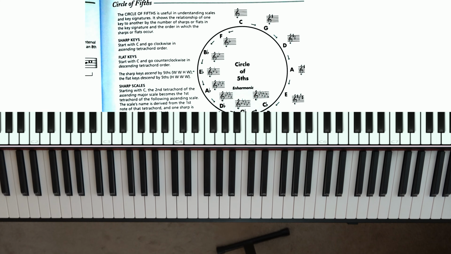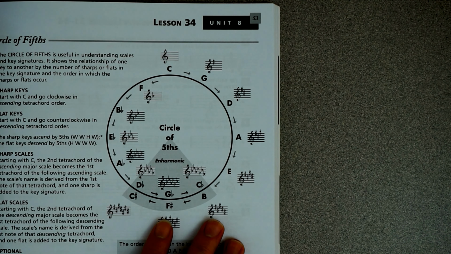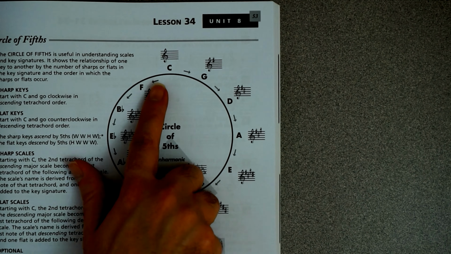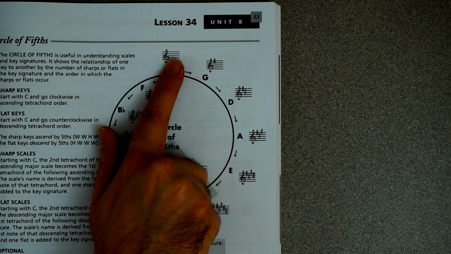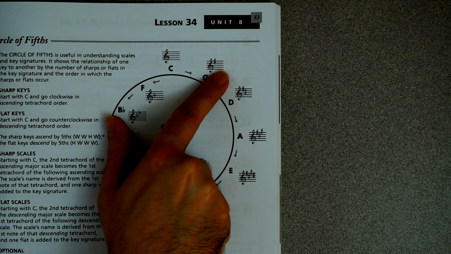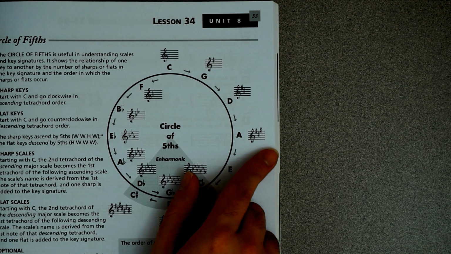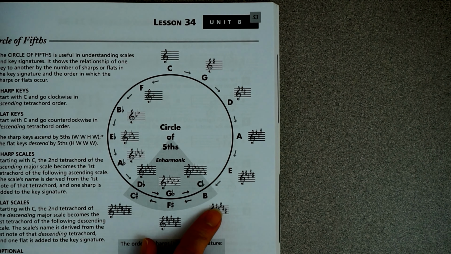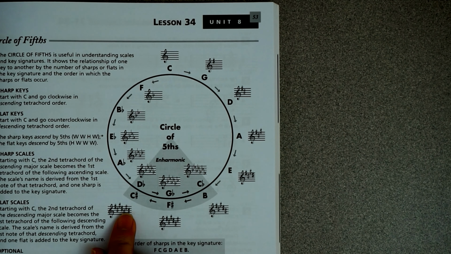Circle of fifths is another way to understand your key signatures. It's like a visual you can use to figure out which key you're in. So here, going on the outside of the circle, we have C, no sharps, no flats. G, 1 sharp. Hey, how about that? D, 2 sharps. That's everything we learned today. A, 3 sharps. E, 4 sharps. B, 5 sharps. F sharp has 6 sharps. C sharp has 7 sharps.